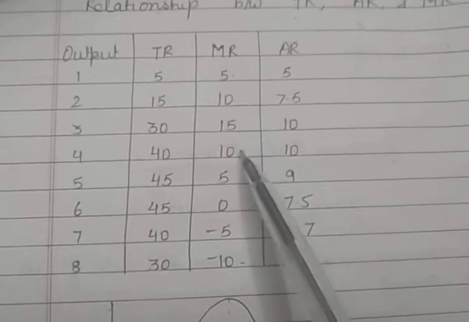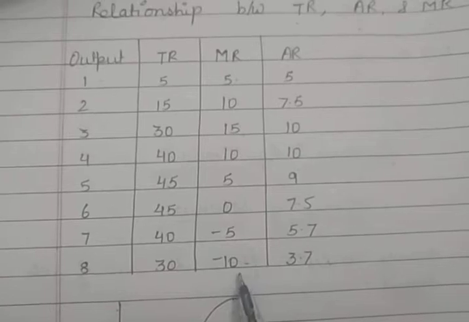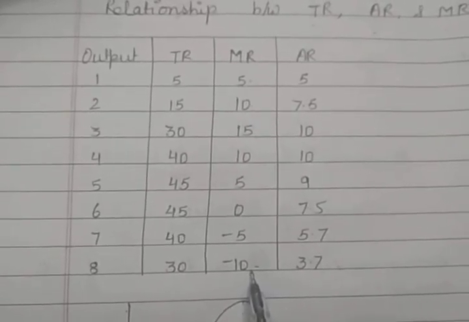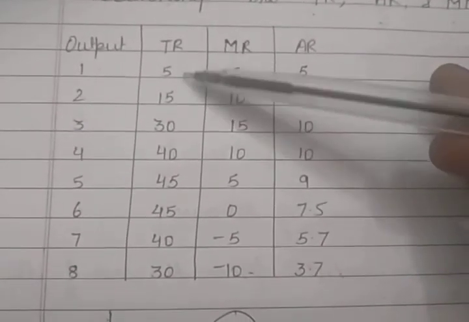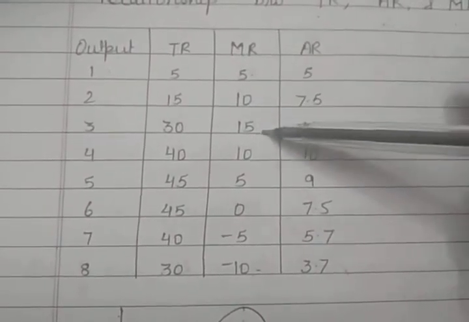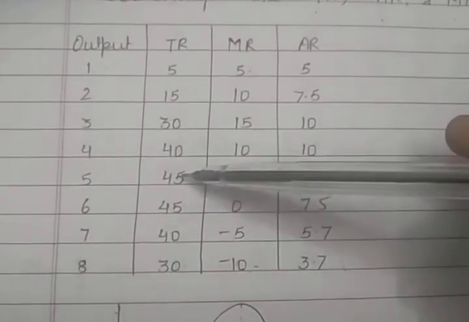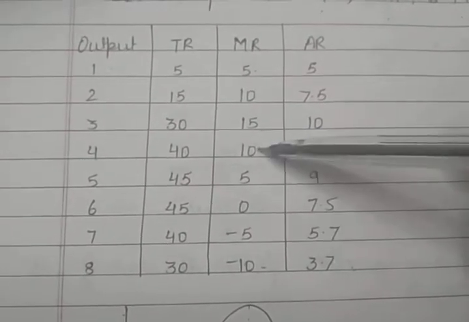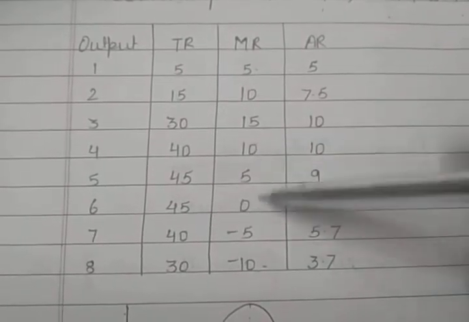After that MR starts diminishing, it reaches the 0 point, and after that MR becomes negative. The same thing we are going to show in the diagram also. In the TR and MR relationship you can see, first of all TR increases at an increasing rate because MR is also increasing. After that, at the third unit of output, after 40, 45, 45, that means TR increases at a diminishing rate 10, 5, 0 because MR is decreasing. So TR increases at a diminishing rate.